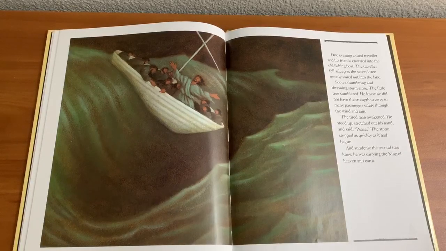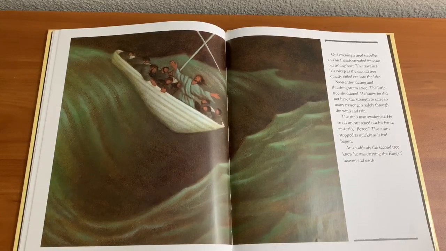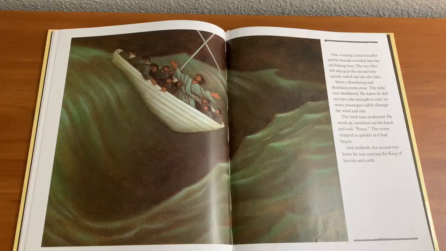One evening, a tired traveler and his friends crowded into the old fishing boat. The traveler fell asleep as the second tree quietly sailed out into the lake. Soon, a thundering and crashing storm arose. The little tree shuddered.